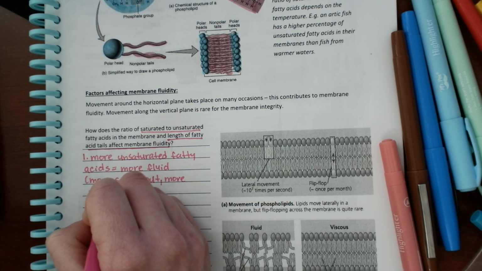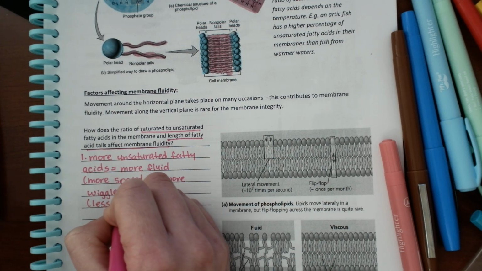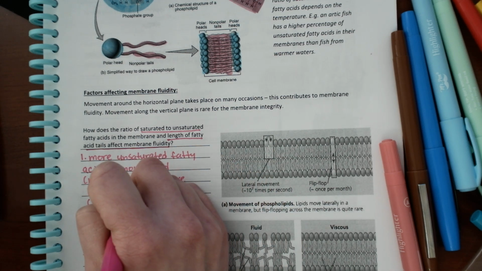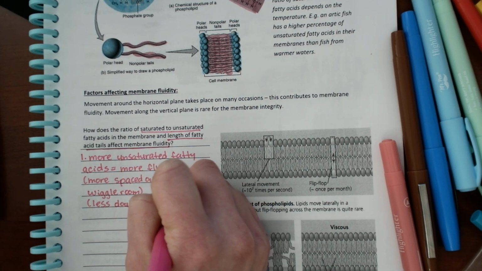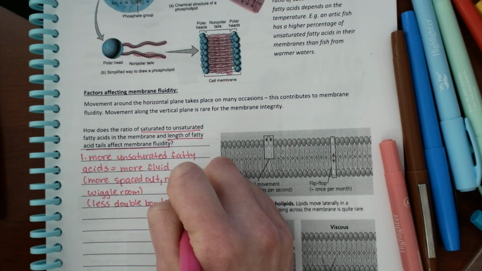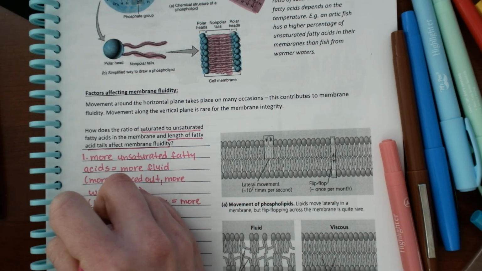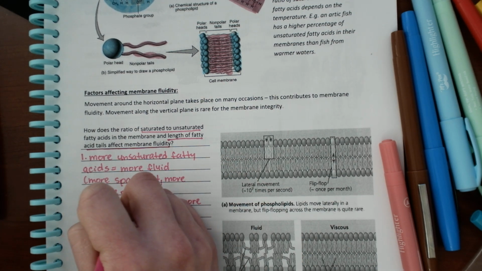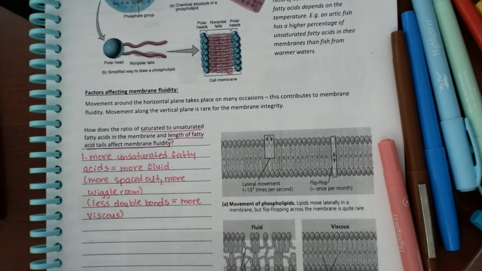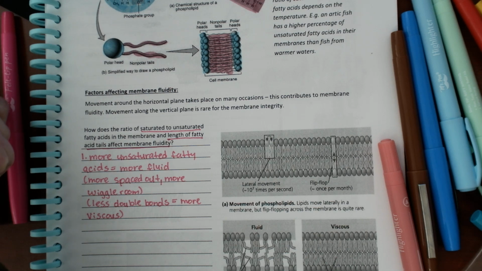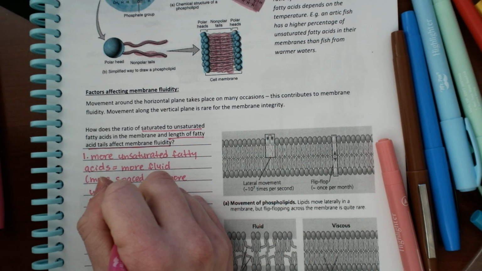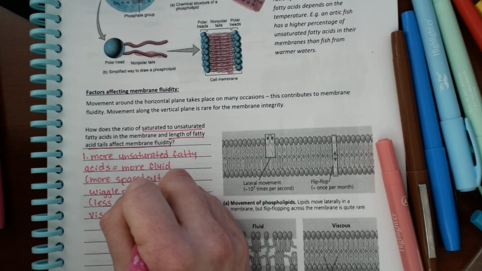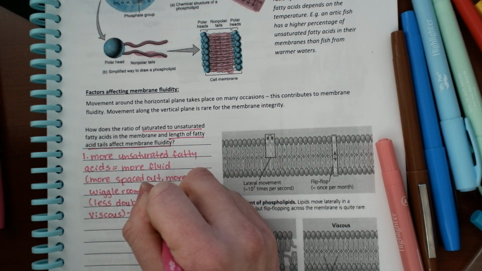And less double bonds makes it more viscous. It's like this would be like if we had more saturated.